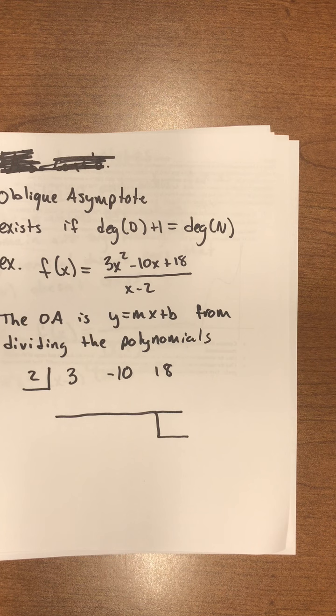So we find the equation of the oblique asymptote by doing the synthetic division of that polynomial, and then the y equals mx plus b without the remainder is the equation of the asymptote. So let's do the synthetic division here.